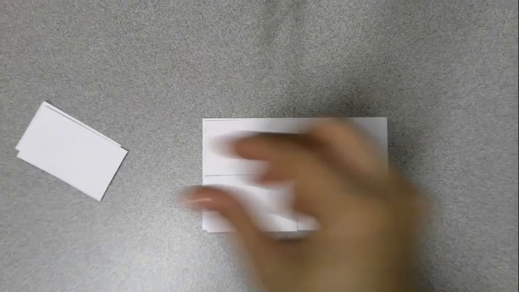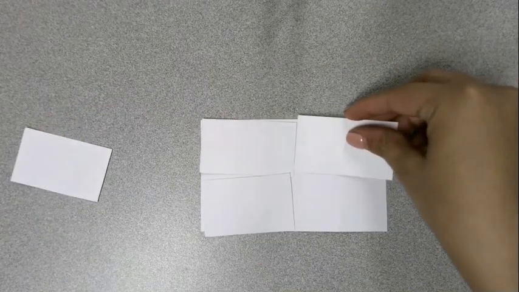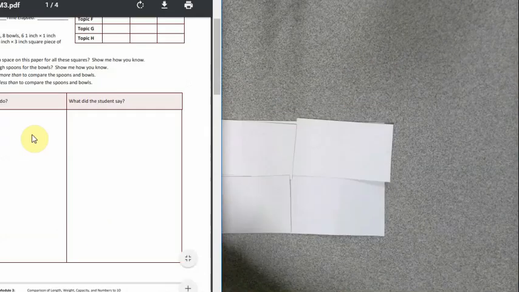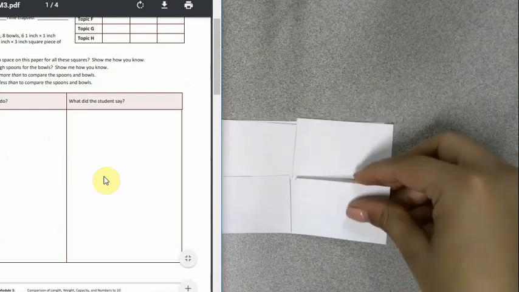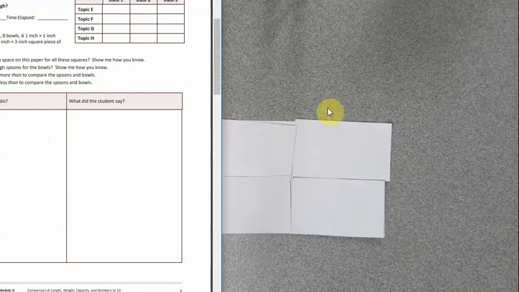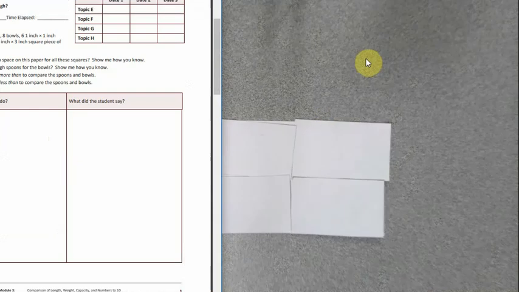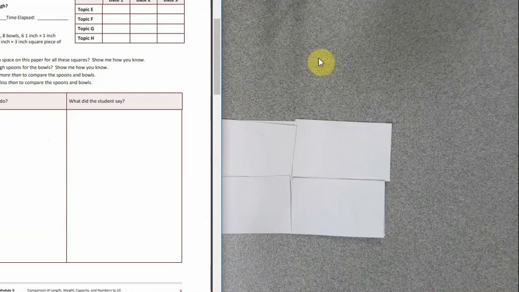So I will say, is there enough space on the paper for all of these squares? Show me how you know. In an ideal world, this is exactly what the student will do. Are there enough squares for the space? Yes, there are. And they did show me the proper way.